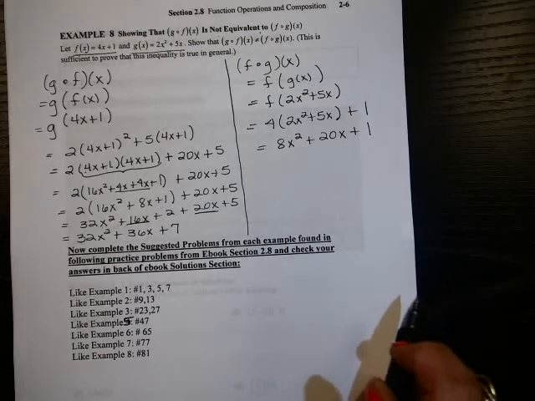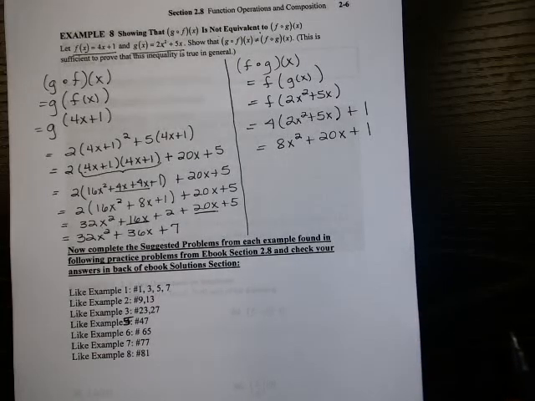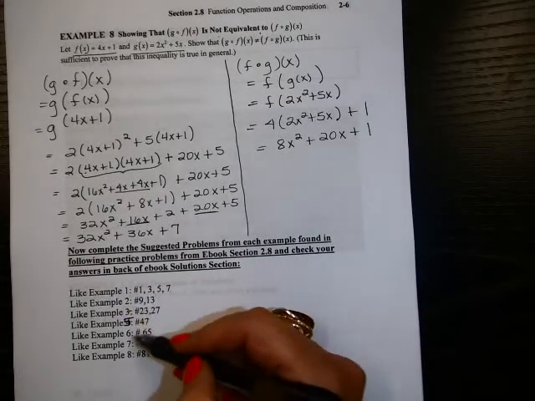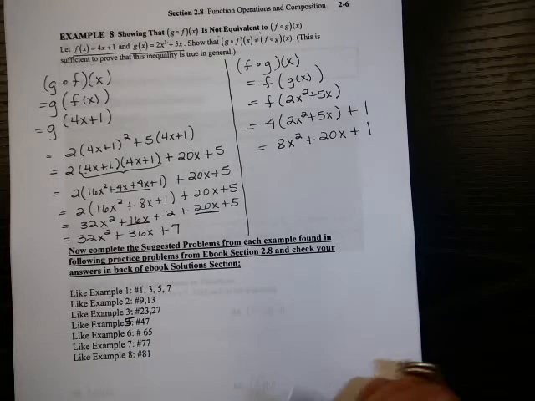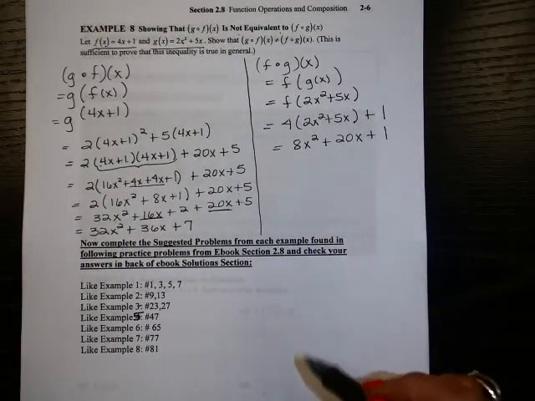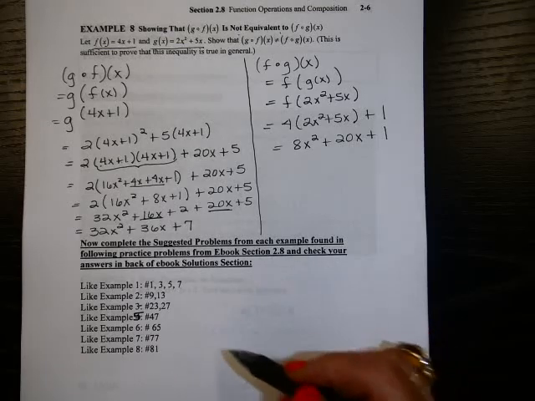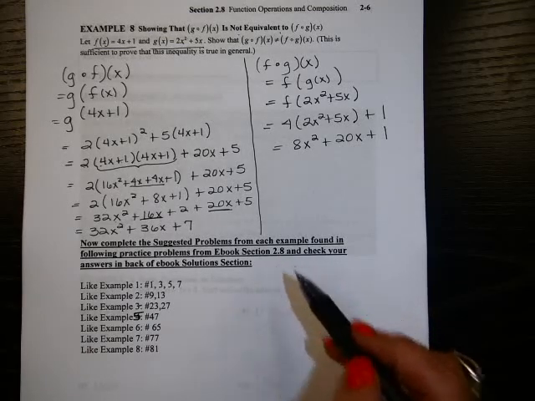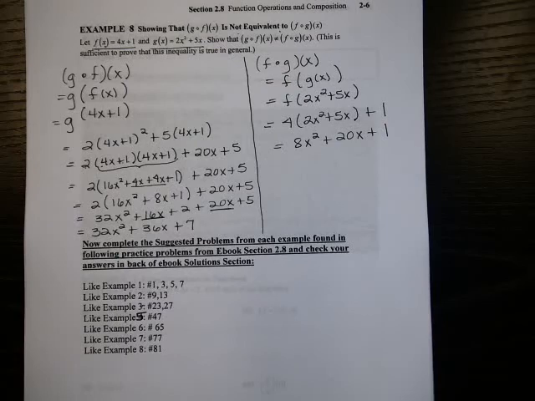That completes the coverage of section 2.8. We've done it in 2 videos. Examples 1, 2, and 3 in the first, 5, 6, 7, 8 in the second. The first 3 were the operations, and these last 4 were the compositions. I hope this has been helpful. Be sure to do your homework in your MyLabs Plus. And if you need any help, make sure you talk to your instructors or your tutorials.